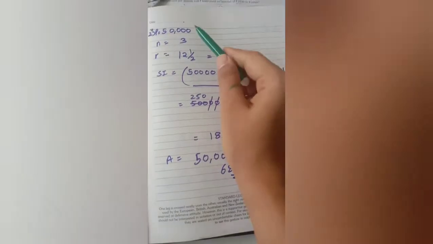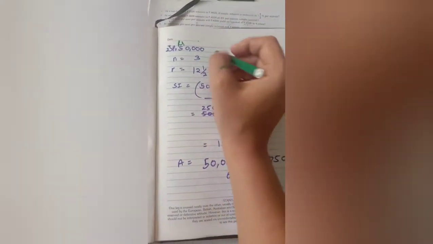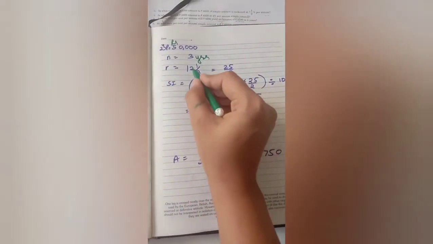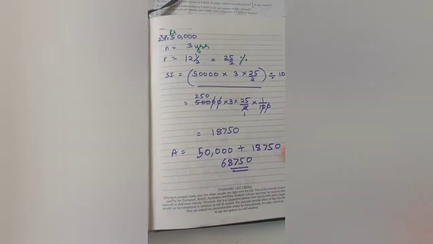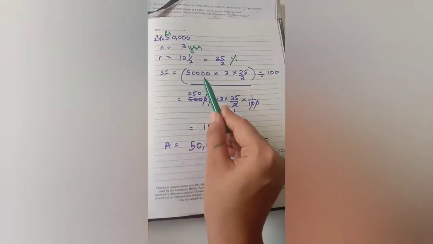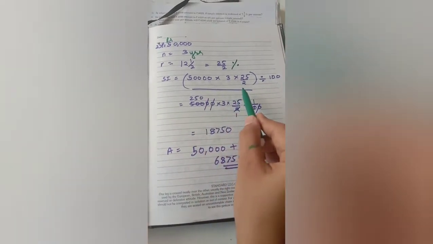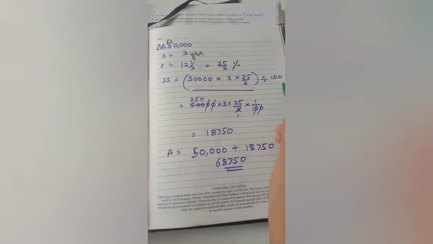Similarly, we go to the next sum. Here the principal is mentioned as rupees 50,000. Number of years is 3 years. Rate is 12.5, given as a mixed fraction, so we convert it, which becomes 25 upon 2%. So simple interest becomes 50,000 into 3 into 25 upon 2, and the whole thing is PRT upon 100, meaning divided by 100.